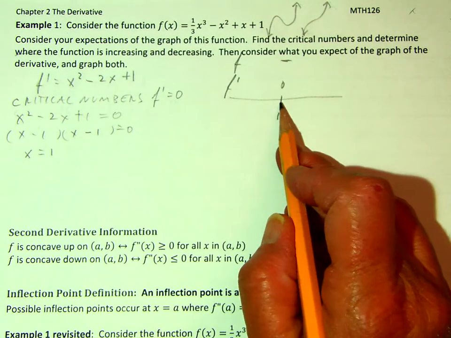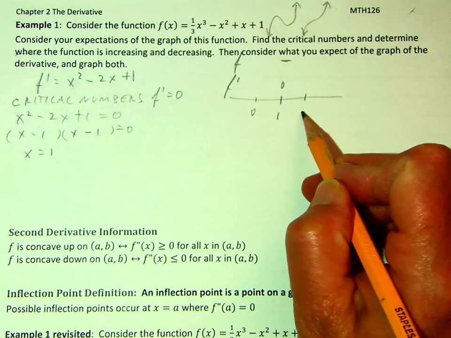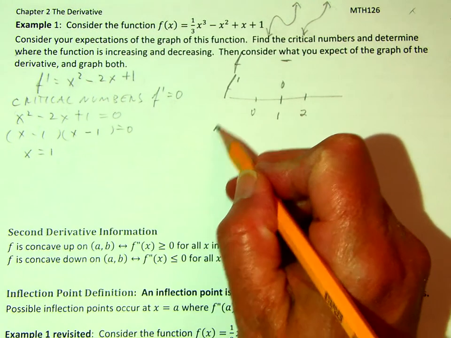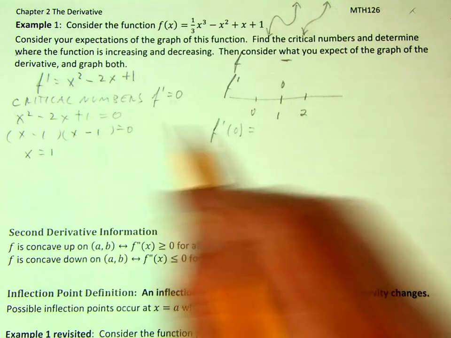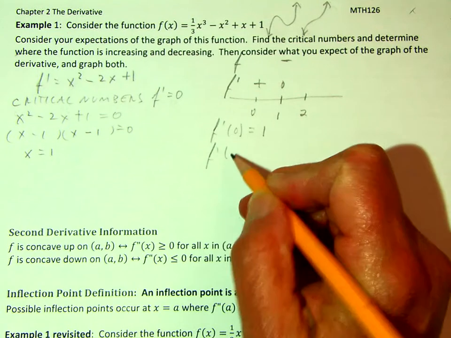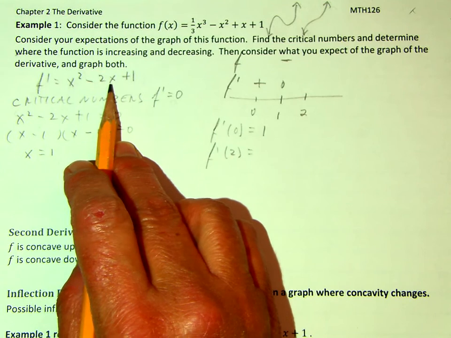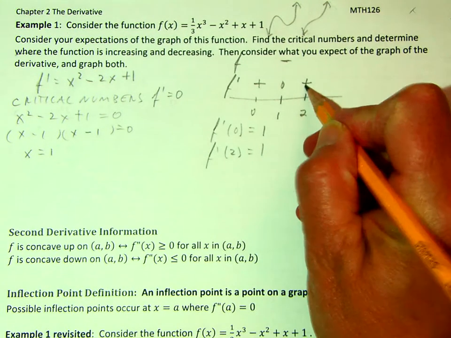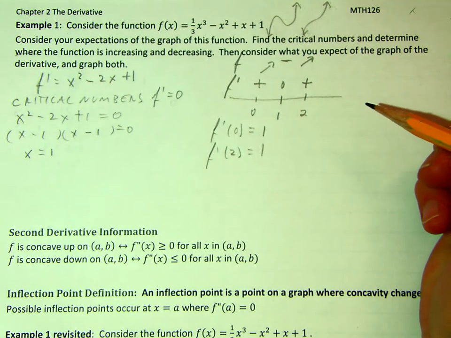And now I want to check the intervals to the left and to the right of my critical number. So I'm just going to check at 0 and at 2. So at 0, that is f prime of 0. Sub 0 in here, 0, 0 is 1. So this is positive. At f prime evaluate 2, 2 squared, 4 minus 4 plus 1 is also 1. So this is also a positive value. So this is telling me the function is increasing the whole time.